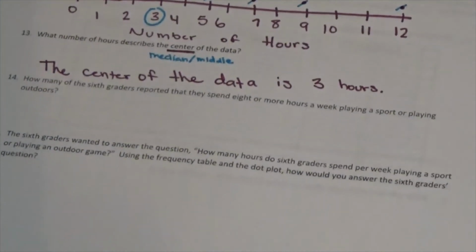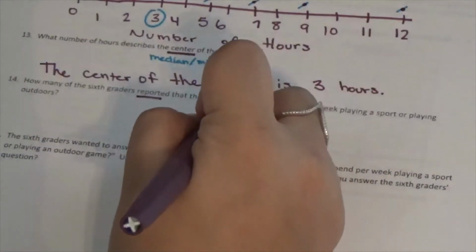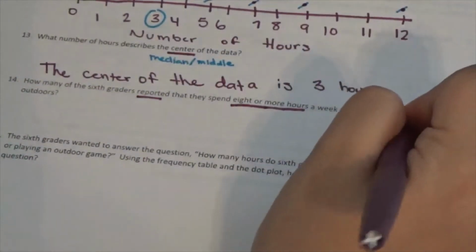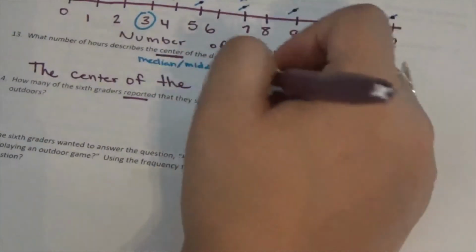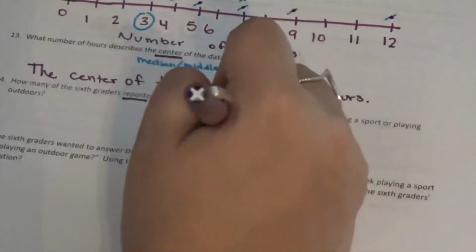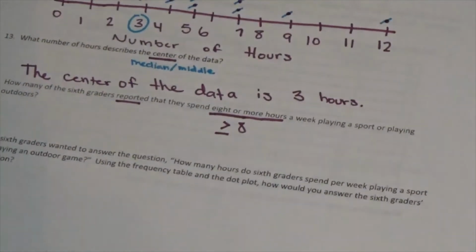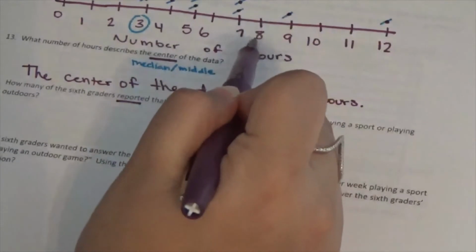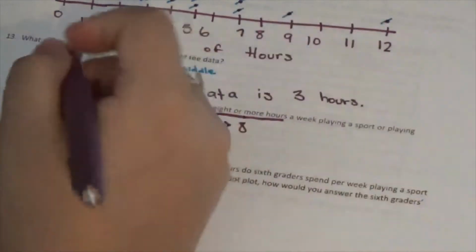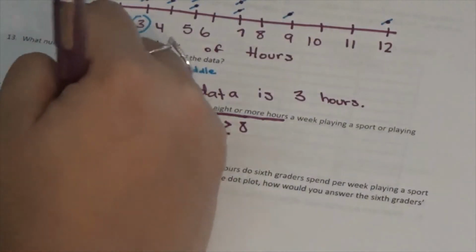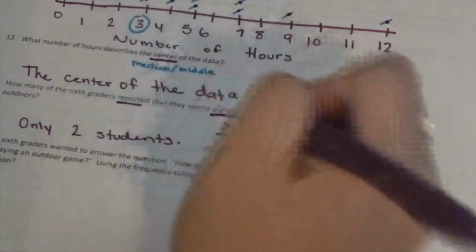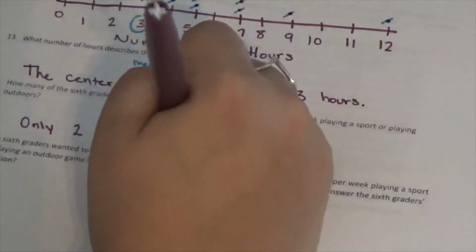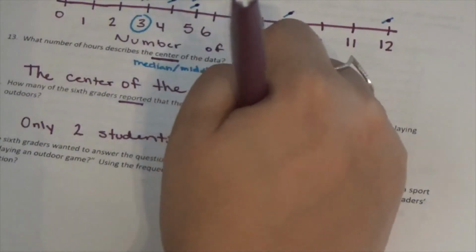And then the second one says, how many of the 6th graders reported that they spend 8 or more hours a week playing a sport or a game? So 8 or more means that we are looking at anything that is greater than and equal to 8, because it's 8 or more. So now looking at our dot plot, here's 8 hours and I've got 1, 2. So only 2 students play 8 or more hours.